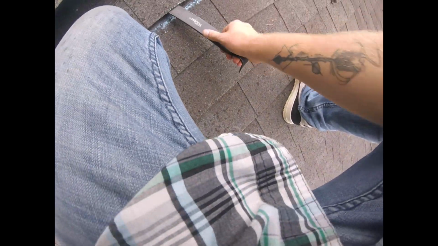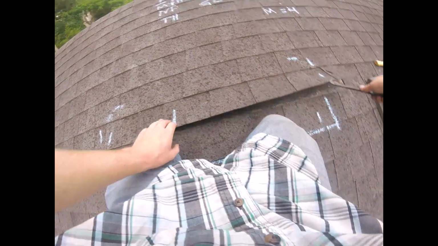Alright, there's one. We got it double nailed right here, which is increasing the chance for nail pulls. Whenever something is double nailed like this, it is improperly installed. Alright. There's that. All the nails are out except for this one.